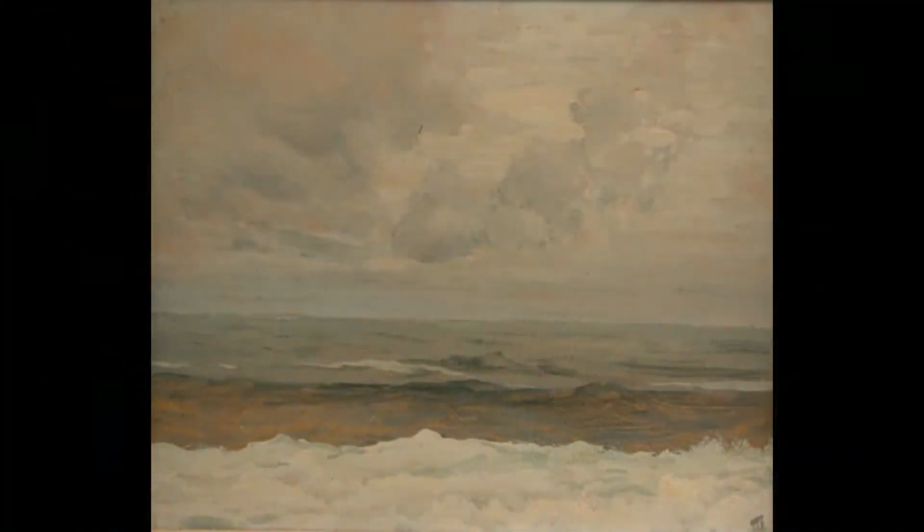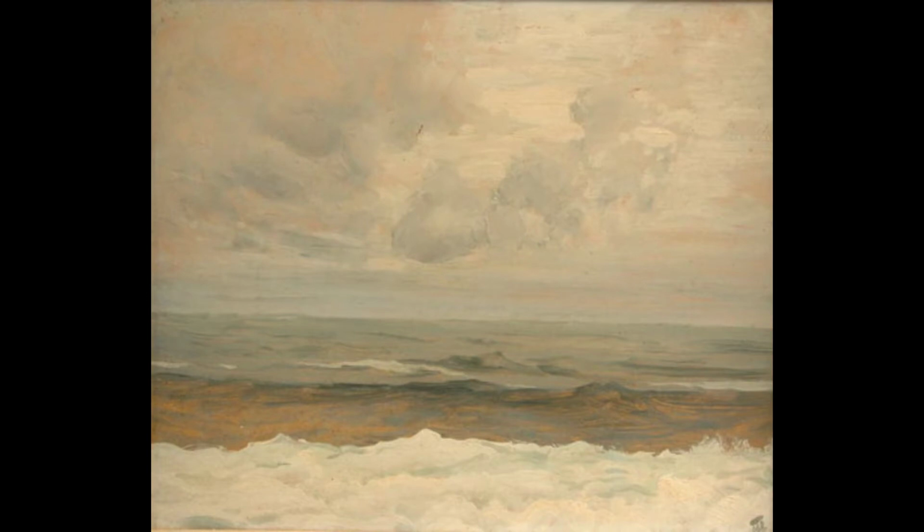Now, let's look at some historical precedents that illustrate these different wind directions. For head-on, we have a Frederick Judd Waugh painting. I don't know the title of this work or where I got the image, but judging from the informality of it, it looks like a sketch. He was painting what he saw.